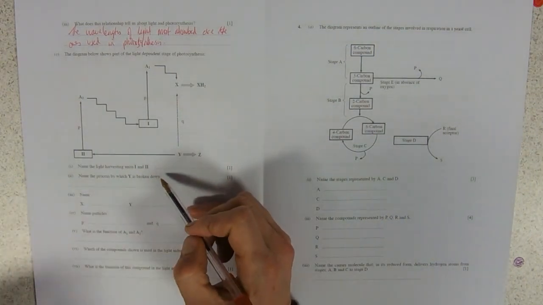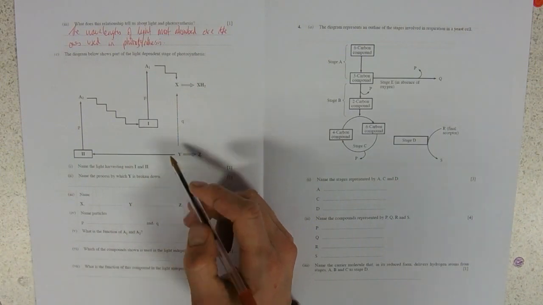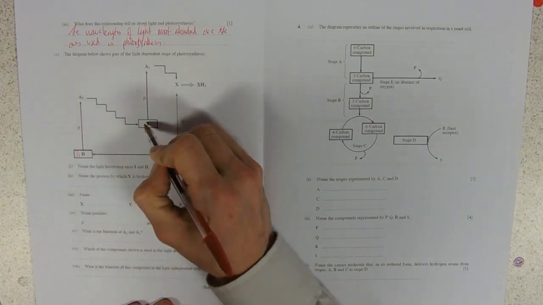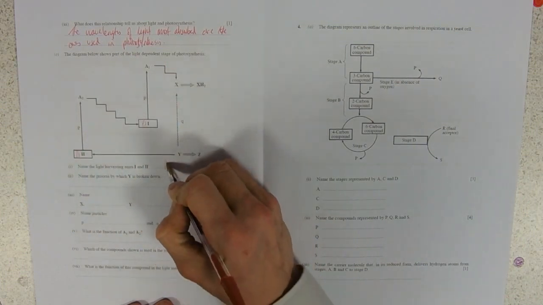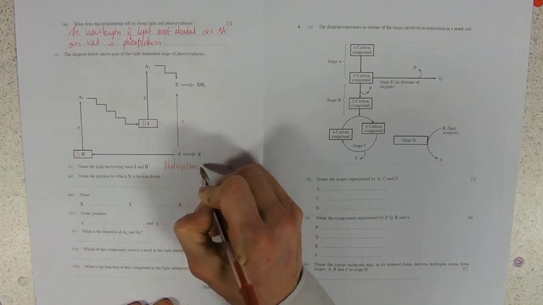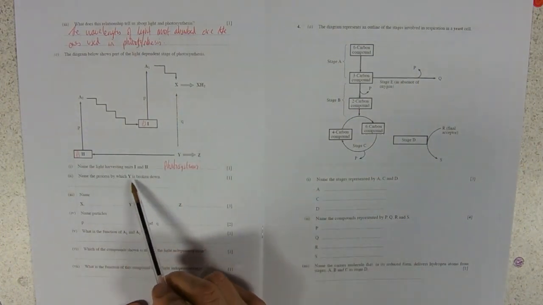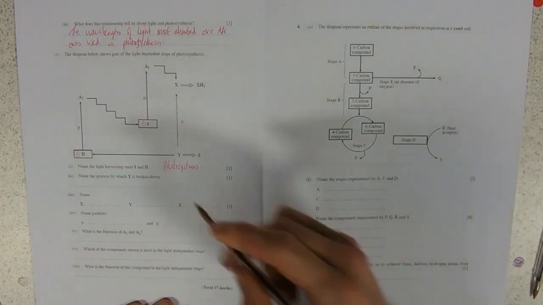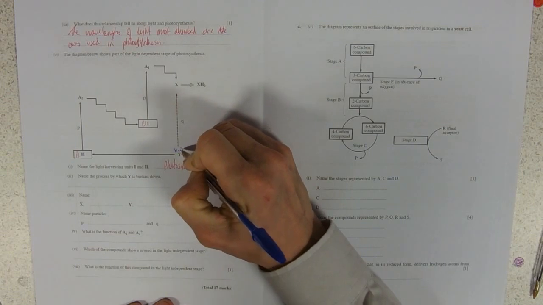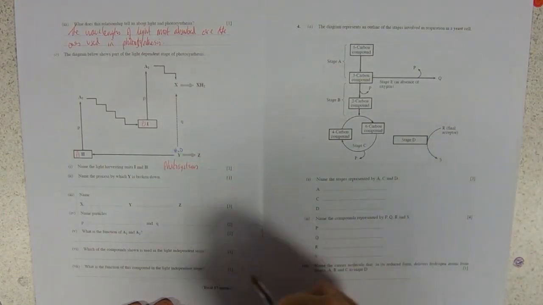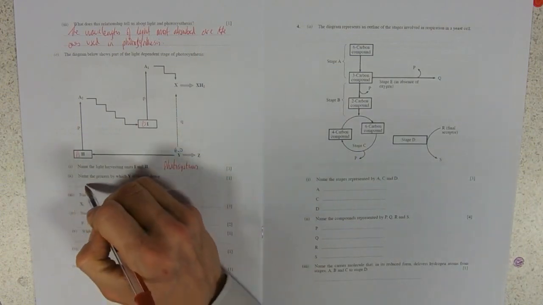Name the light harvesting units. Well, these are photosystem 1 and 2. So these are photosystems. Name the process by which Y is broken down. Well, we've suggested this is water. So breaking down water, that's our photolysis.